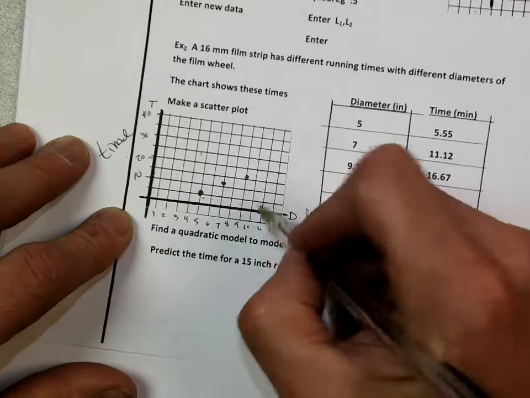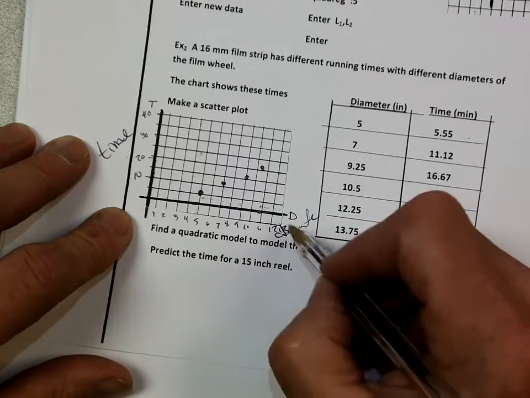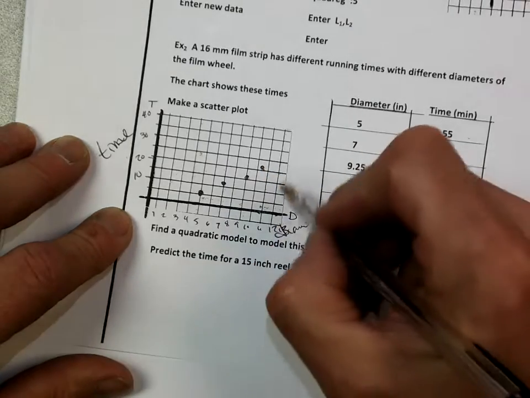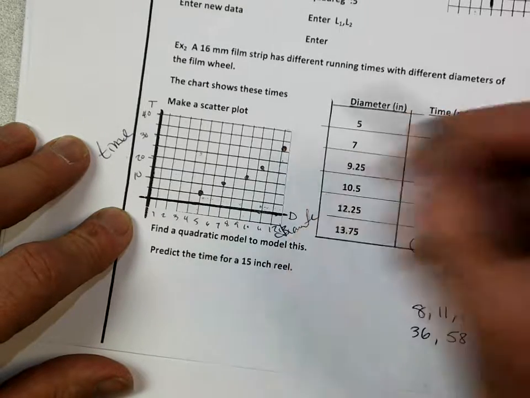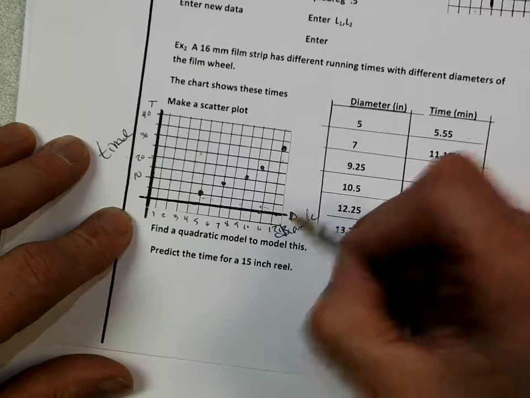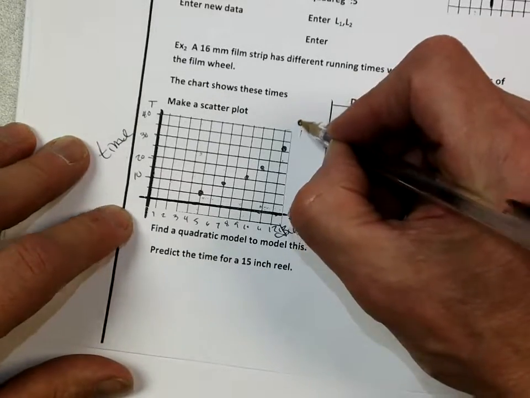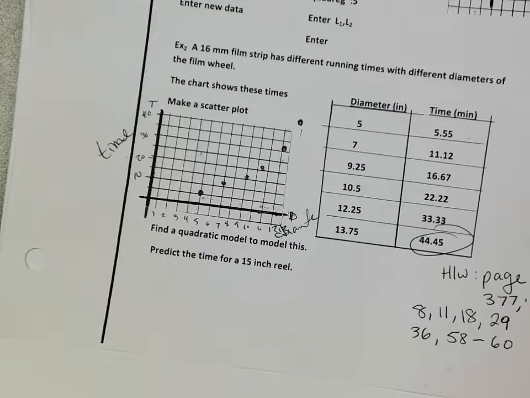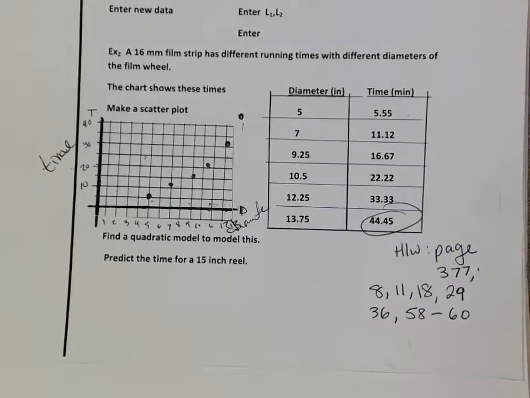10.5 and about 22. So again, I'm estimating. Okay. 12.25 and about 33. So it jumps up quite a bit, doesn't it? Okay. And then I've got 13, which is a little off my paper, and I got 44, so it's way up here, okay? So it does curve a little bit, doesn't it? It does curve. And what I'd like to do is come up with the equation that fits all of those points, right?